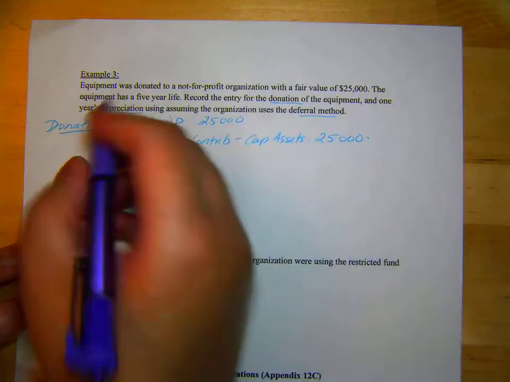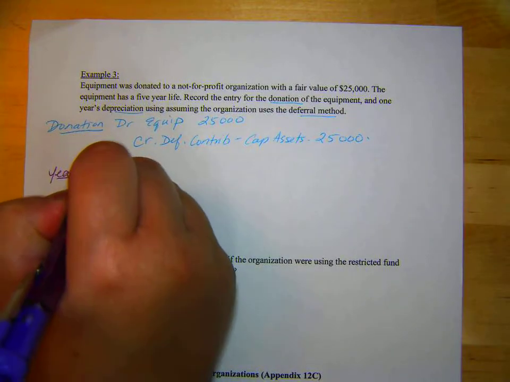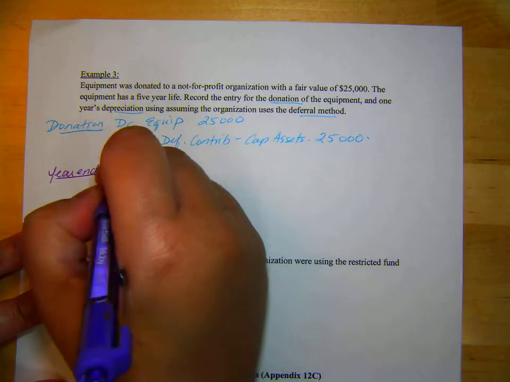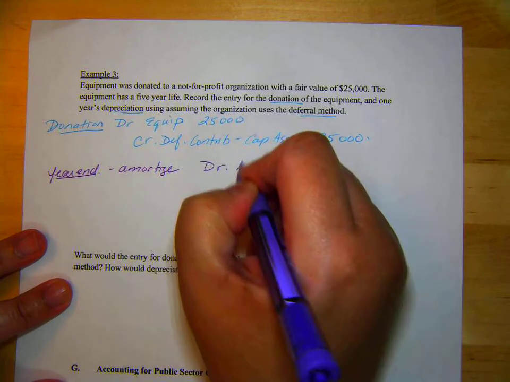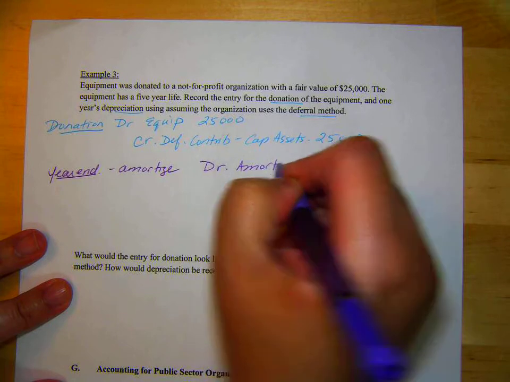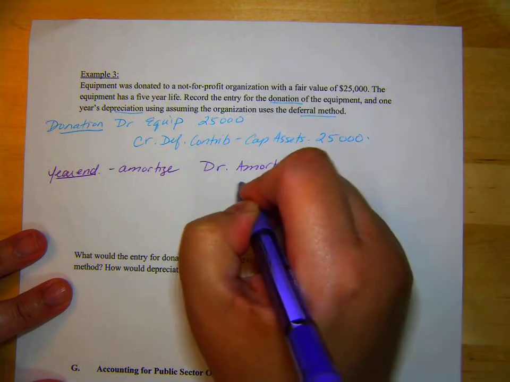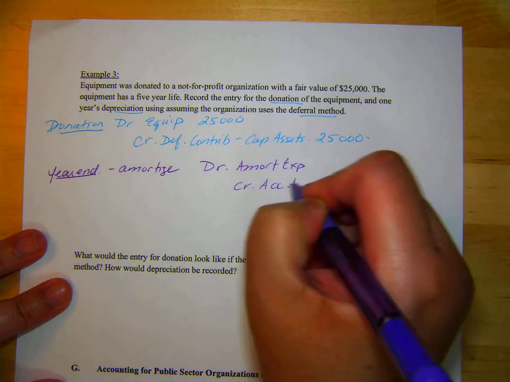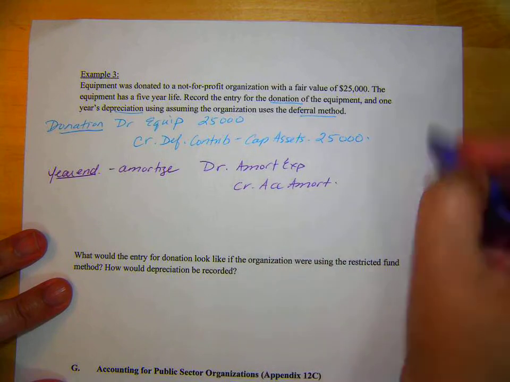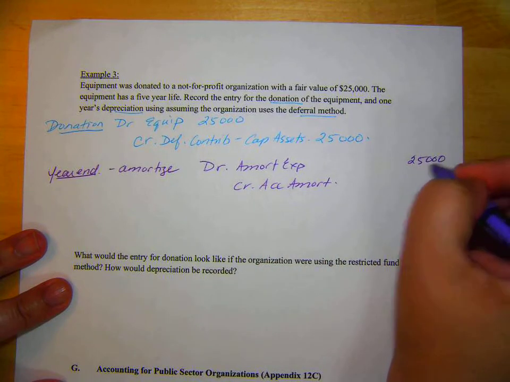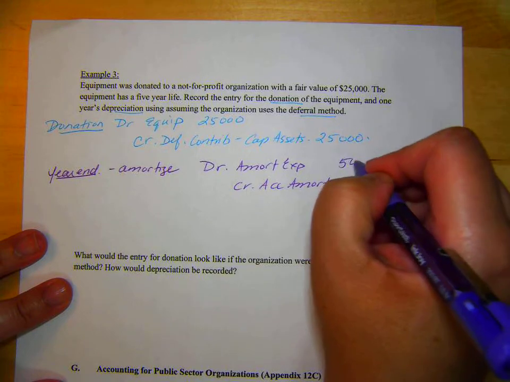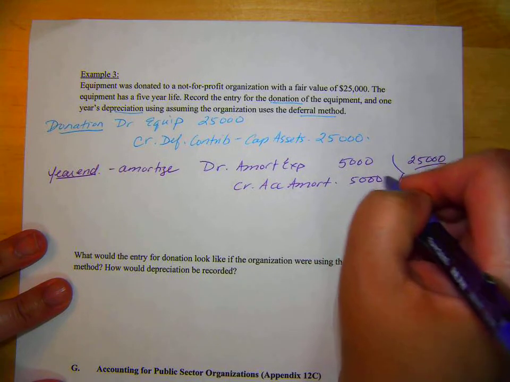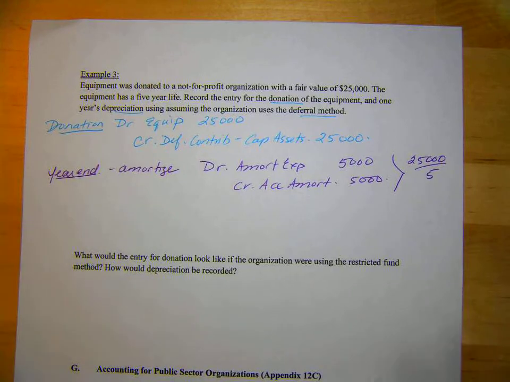Now at year end, we amortize. So we debit amortization expense and credit accumulated amortization. And it's 25,000 divided by 5, which gives us 5,000. So that's great. That's easy to do.